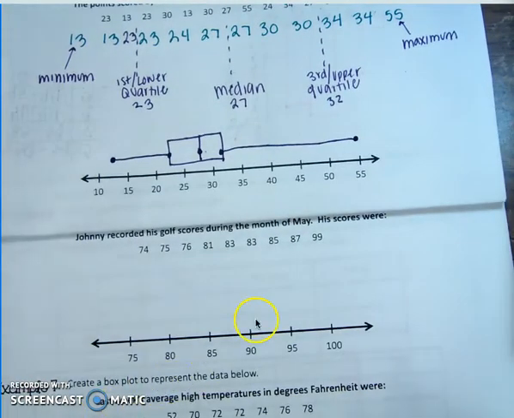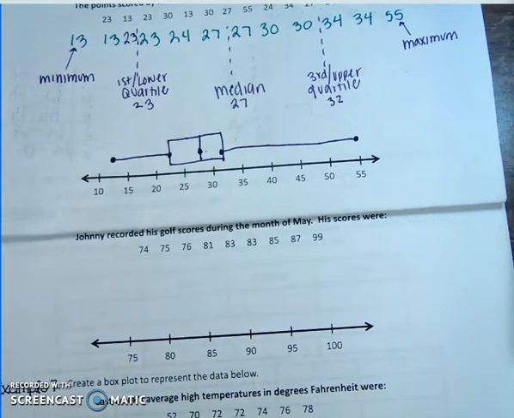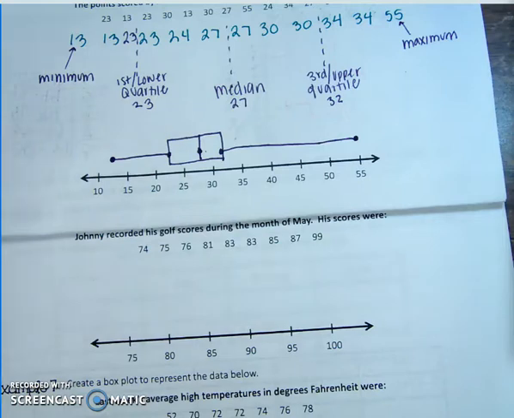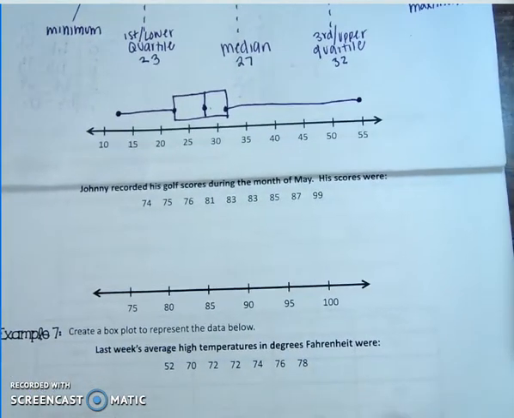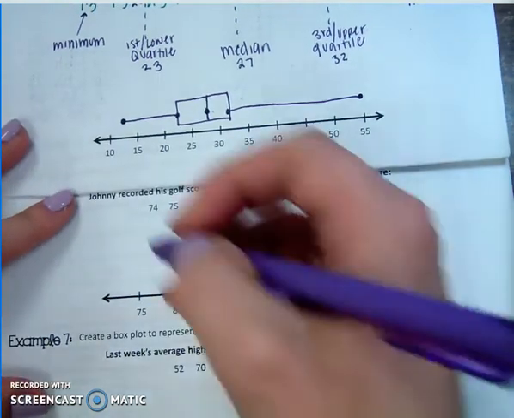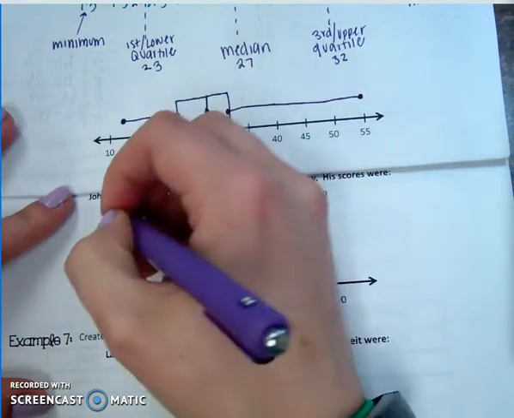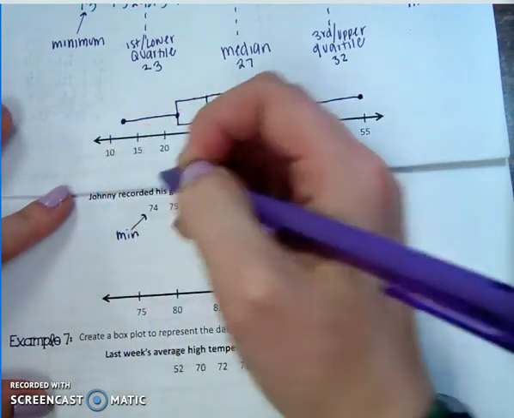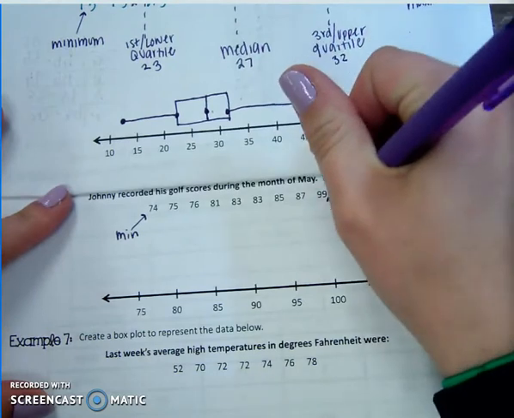So Johnny's golf scores. Let's see. We have the numbers already in numerical order, so that's nice for us. We also have to find our minimum. We have here our maximum.